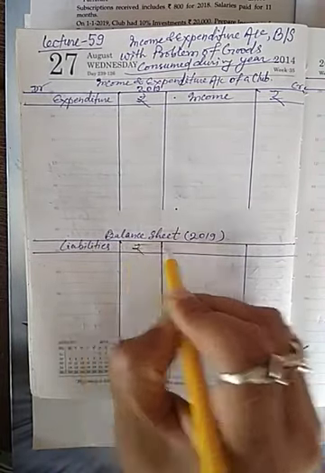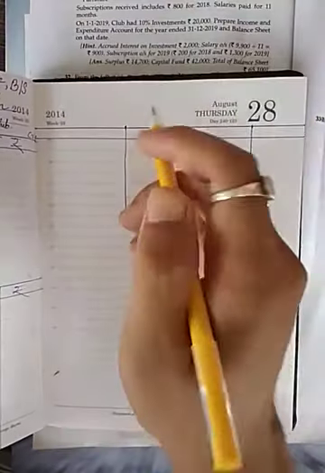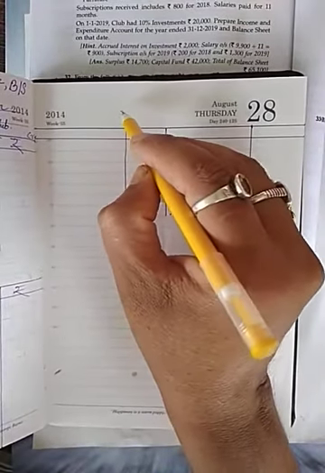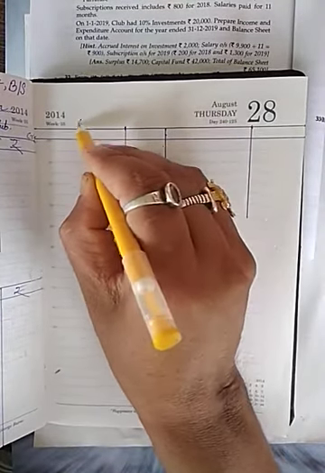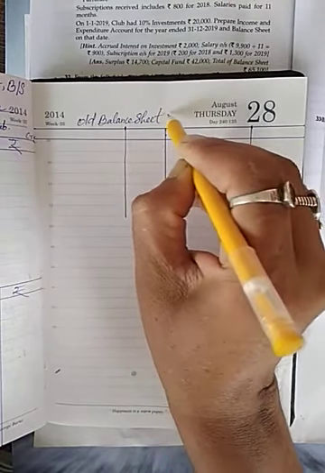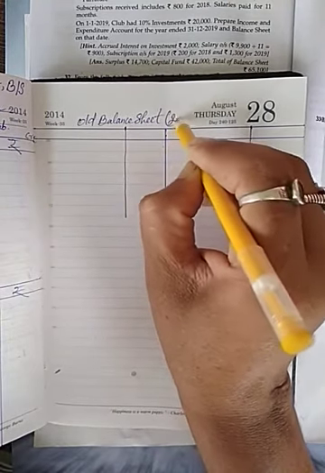And I have also prepared a format of old balance sheet, of 2018.